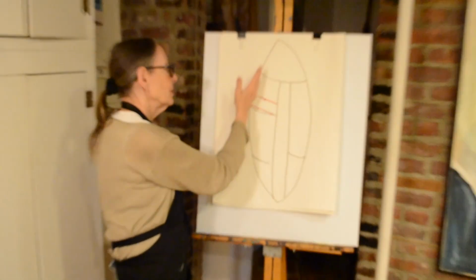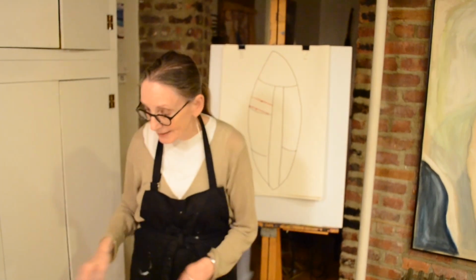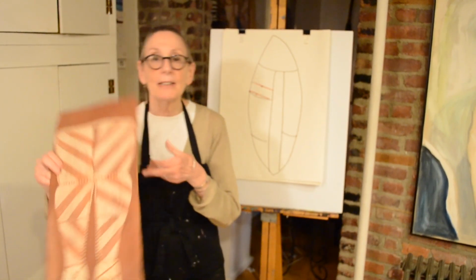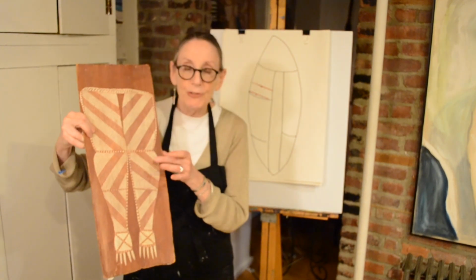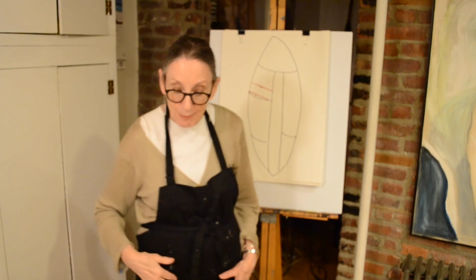And again, if you wait till this dries, then you can lay tape perpendicularly across the lines that you've already painted and make this very delicate, fine, beautiful cross-hatching in the style of Aboriginal artists.